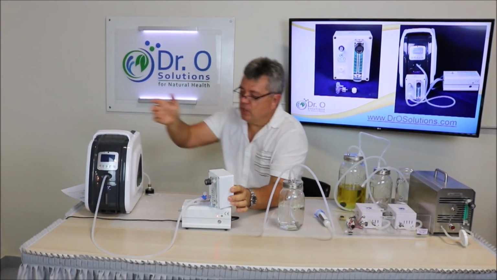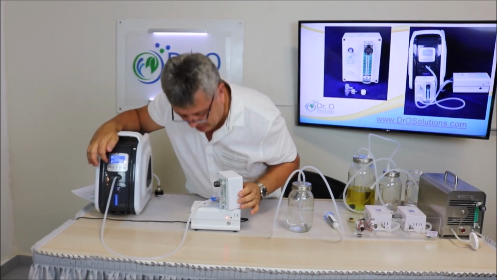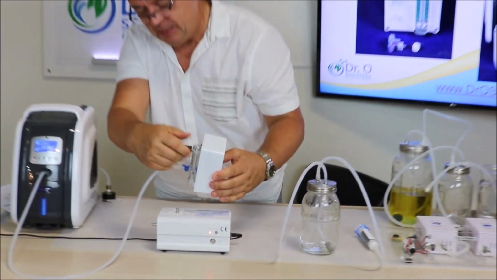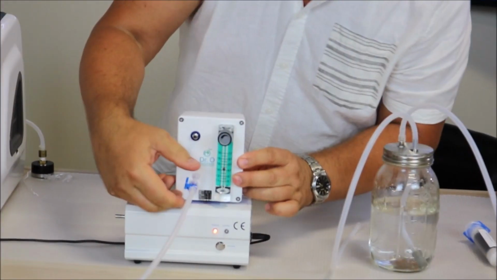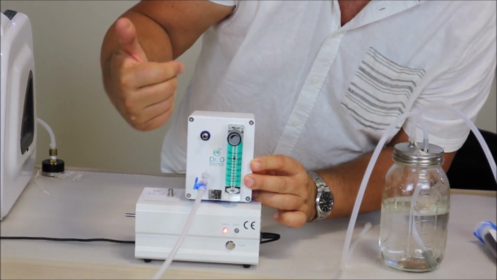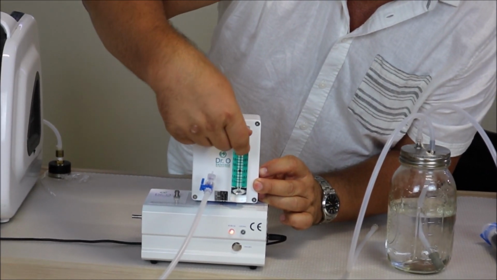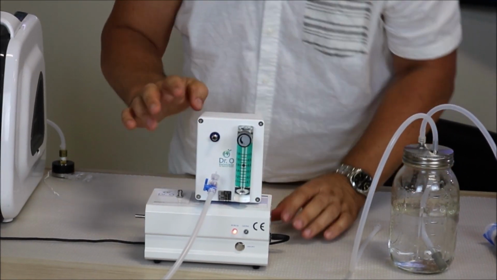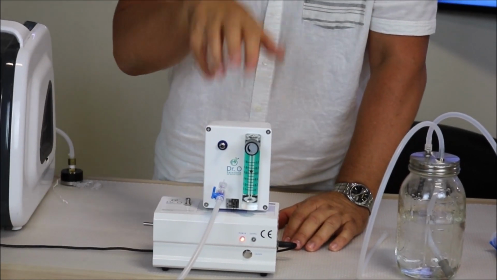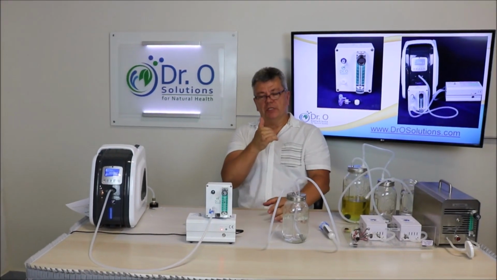So that's why we set it up again for 3 liters per minute, and let me start it. As you can see, you see it's flowing, so when I press it has more pressure, but it allows me to control my flow through this low flow when I use my therapies.